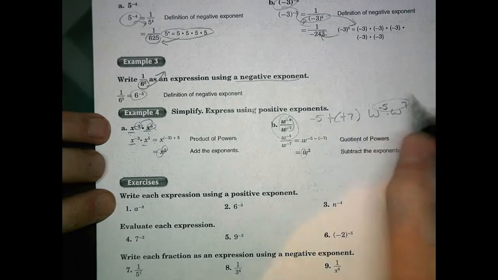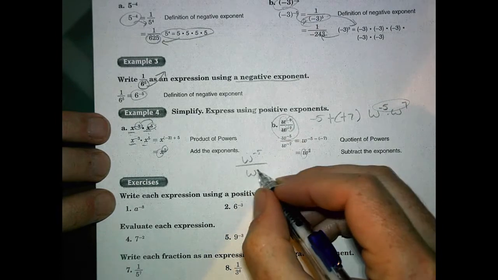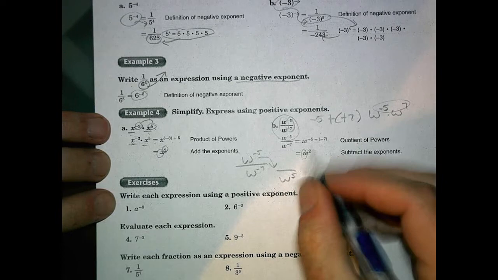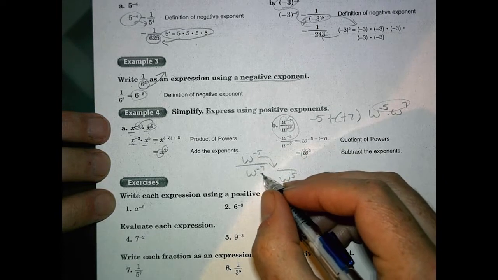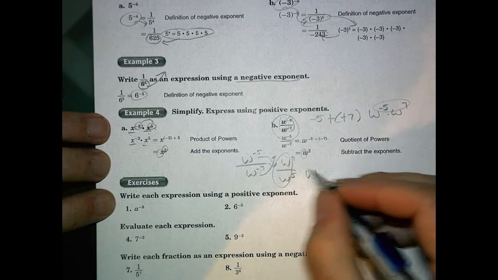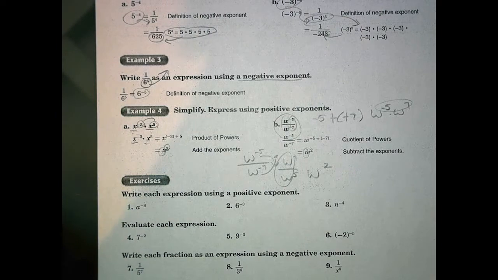This is also a great one to think of this way. W to the negative 5 means he's living in the wrong spot. He needs to move downstairs. This becomes W to the 5th here. This guy's down below with a negative exponent, so he needs to move upstairs, W to the 7, and now I have the same base. 7 minus 5 is 2. Same way of doing it. So 3 ways to get to the same spot.